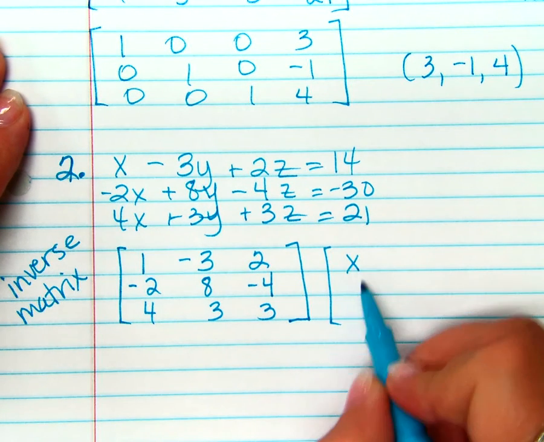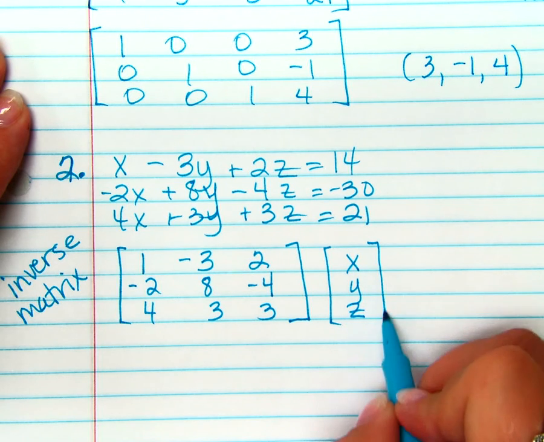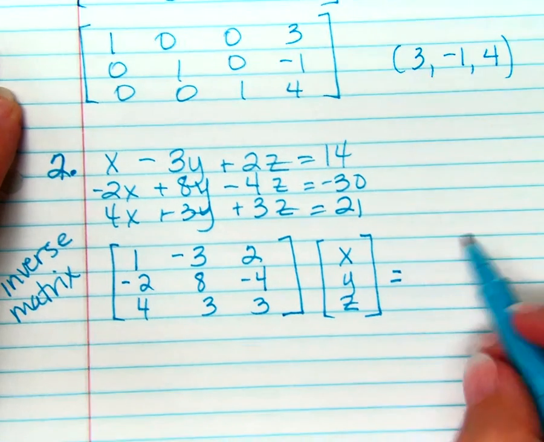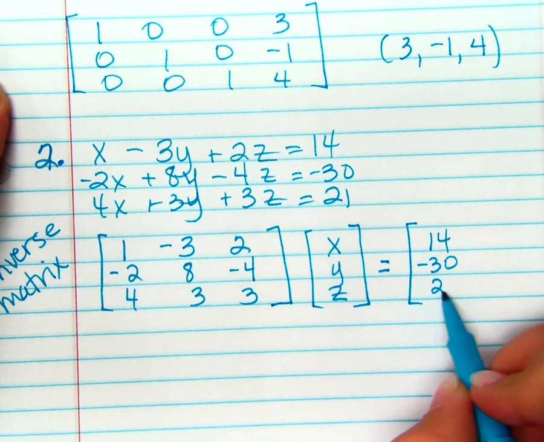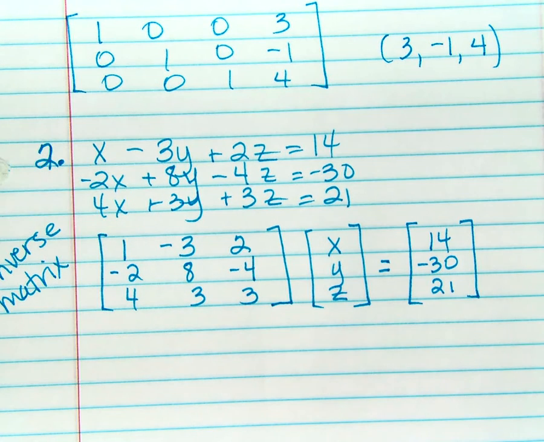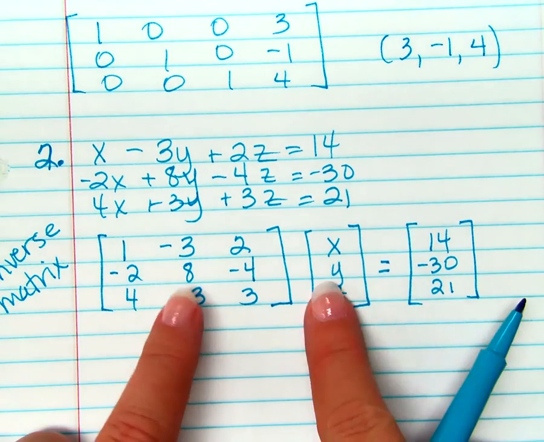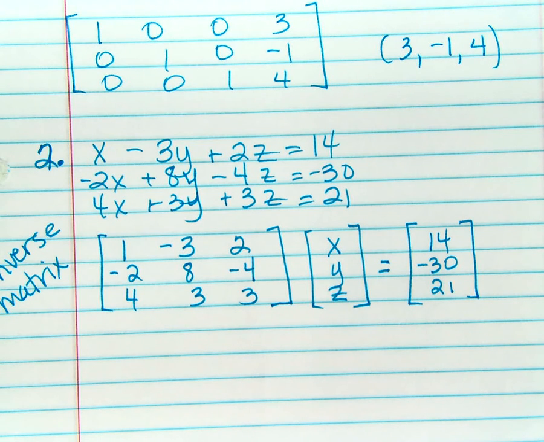Then I have one that looks like x, y, z. And then I have an equal sign. And then I have one that looks like 14, negative 30, and 21. So this time I actually have 3 different matrices, don't I?